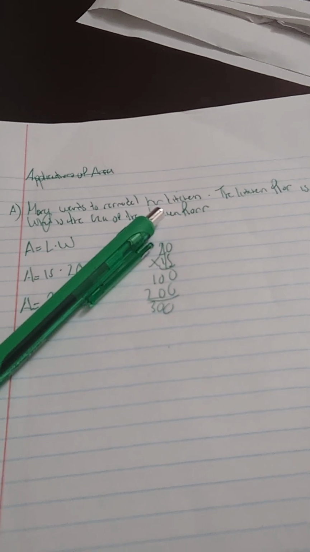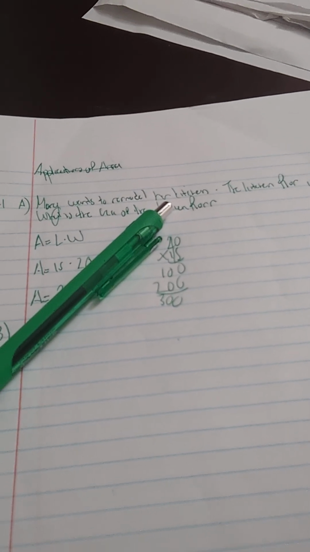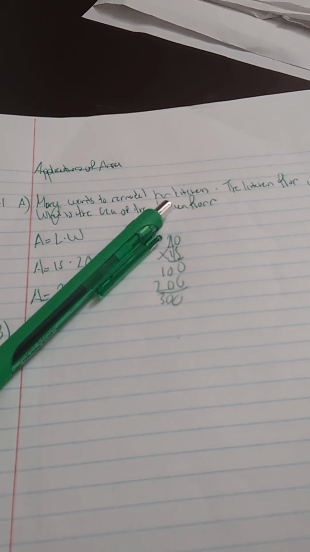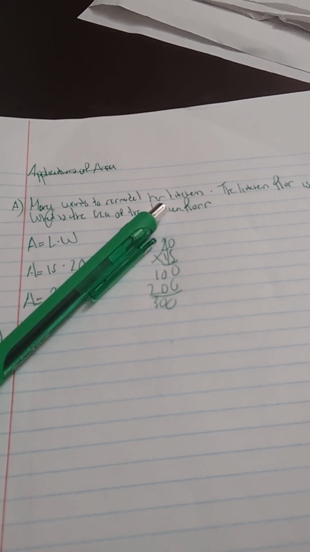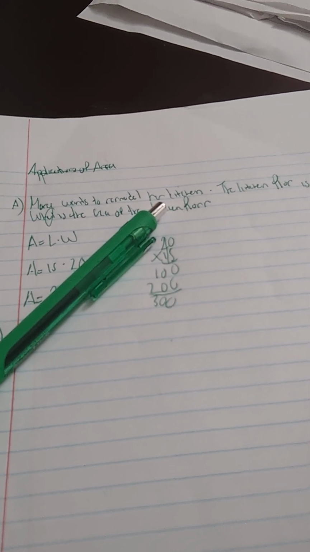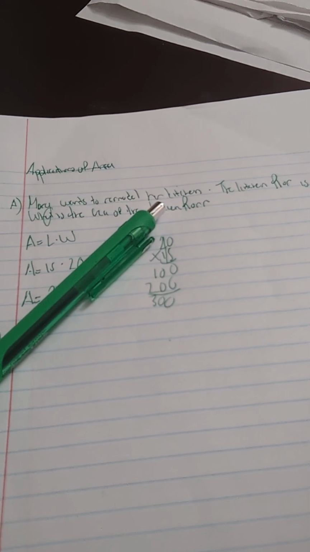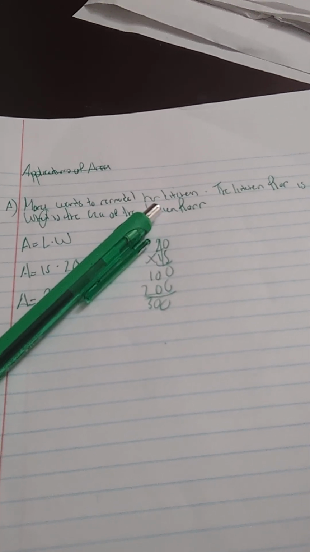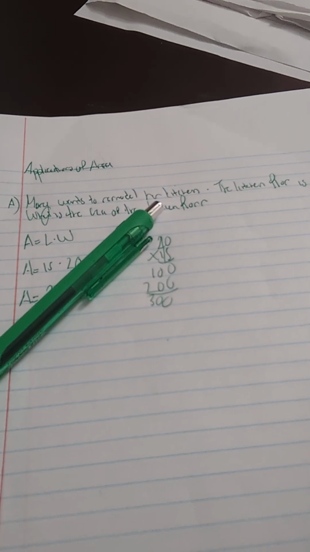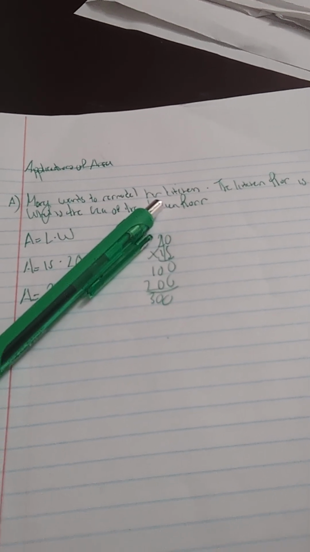So she goes to Lowe's or Home Depot, or any of those construction stores, and says, I want to remodel my kitchen. I need tiles.